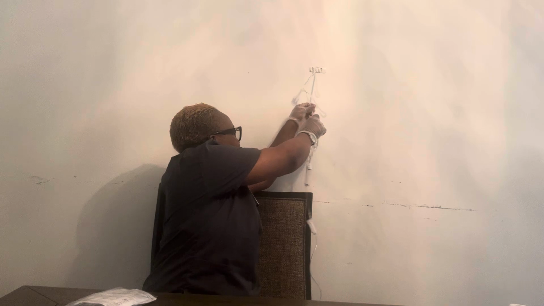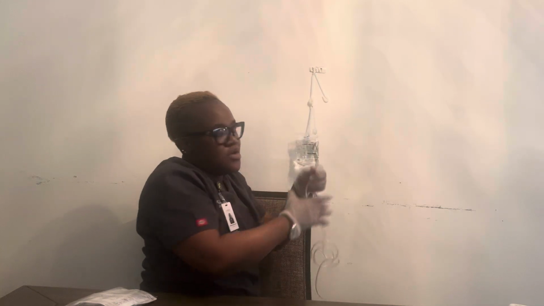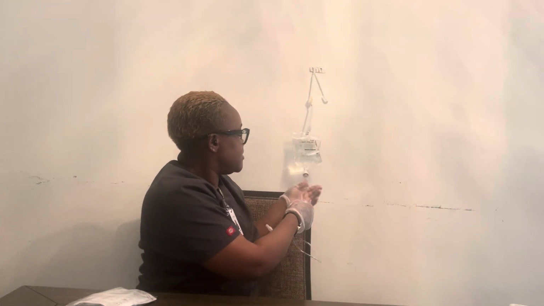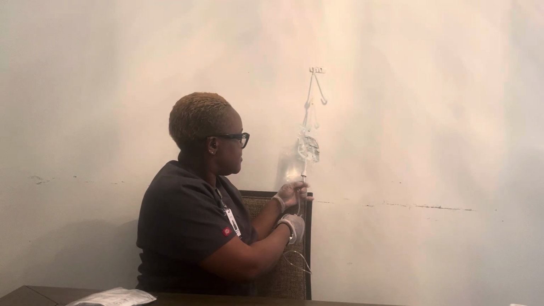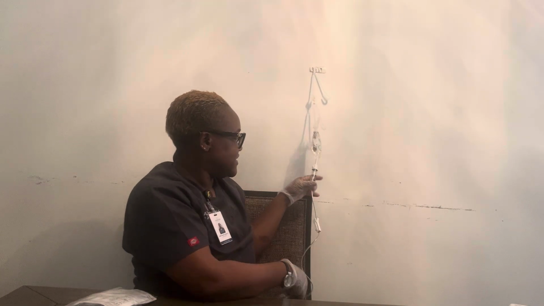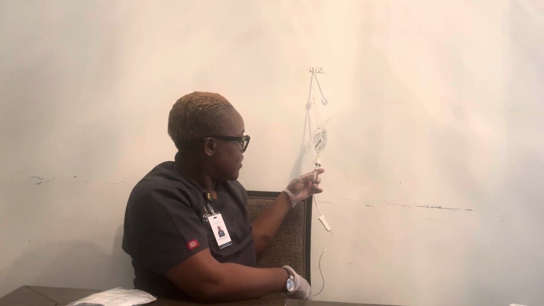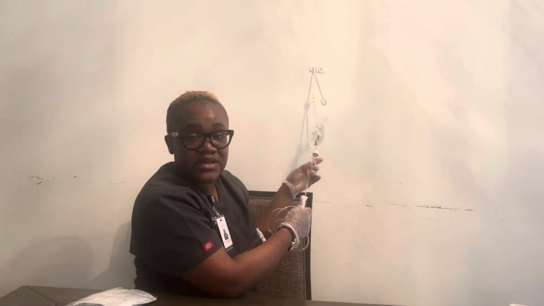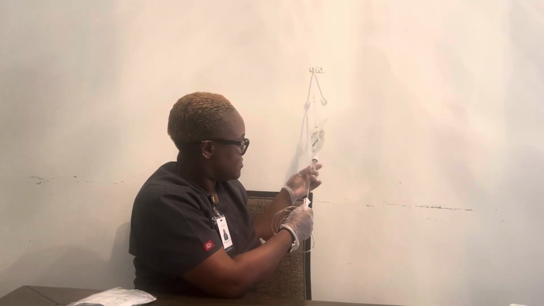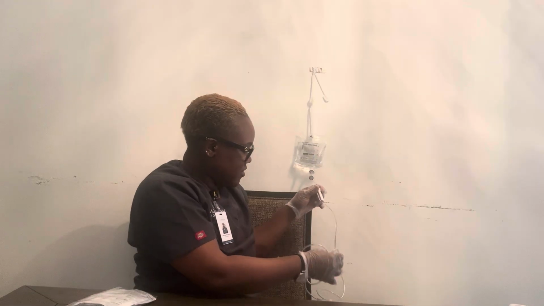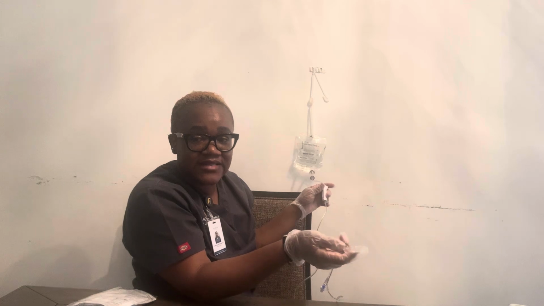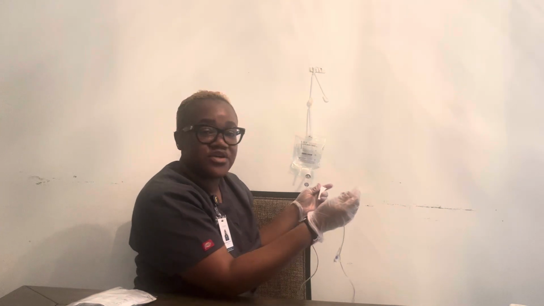I'm gonna hang this lower. Okay, so the next thing, I am gonna have to prime my line, and in order to prime my line, I'm gonna squeeze my drip chamber until it's half full. And now when it's half full, I am gonna slowly open my roller clamp, and then I'm gonna open it until the fluid runs all the way through the line. I have to ensure that there's no air bubble in it.